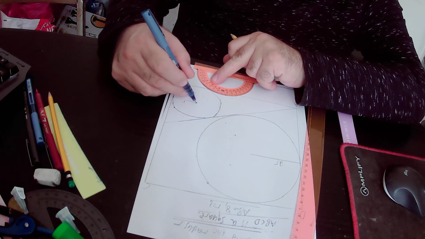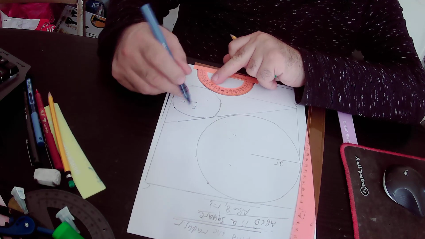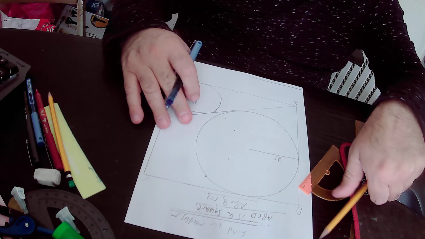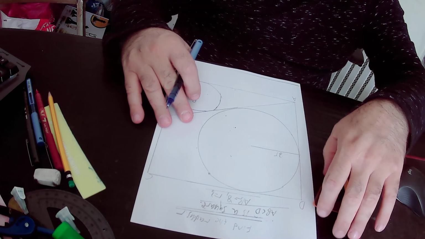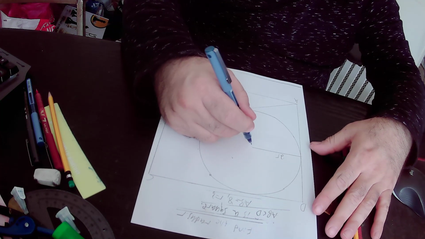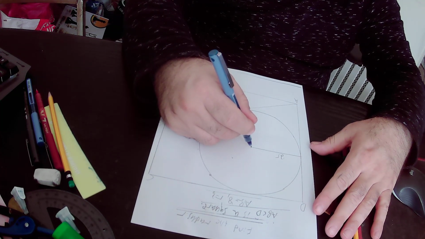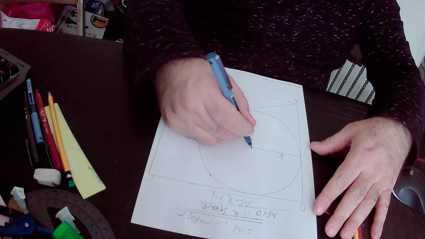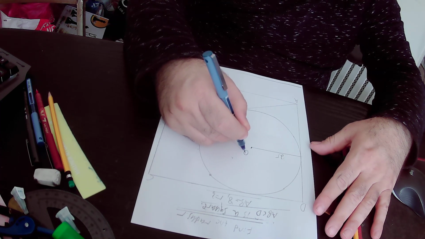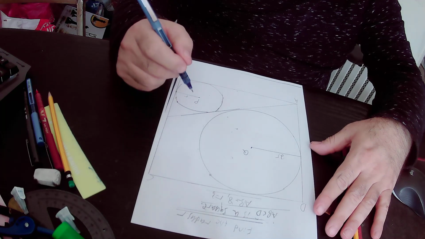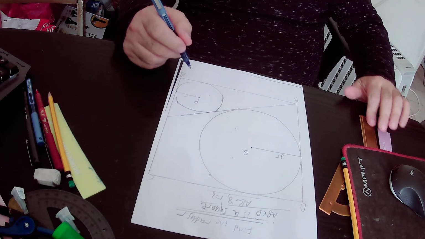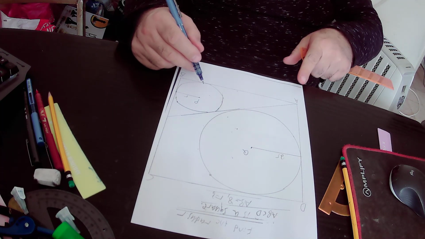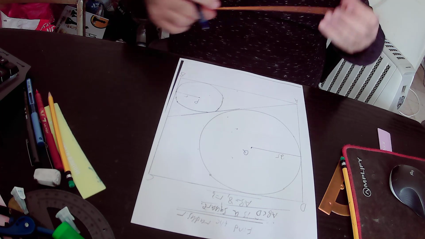This point is point P, and we will define the center of the big circle, this point, as point Q. And then we will join together points A and P by a straight line.